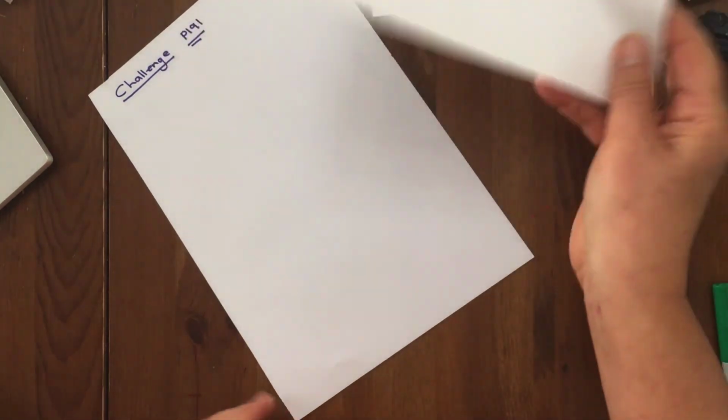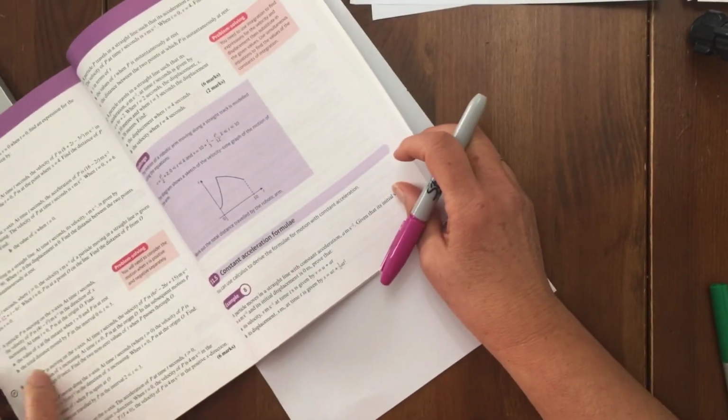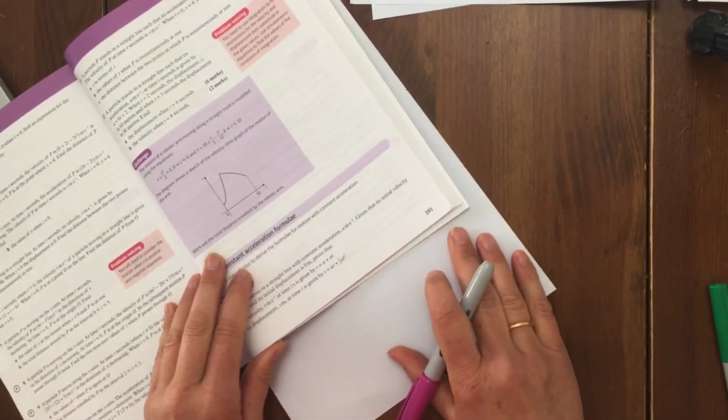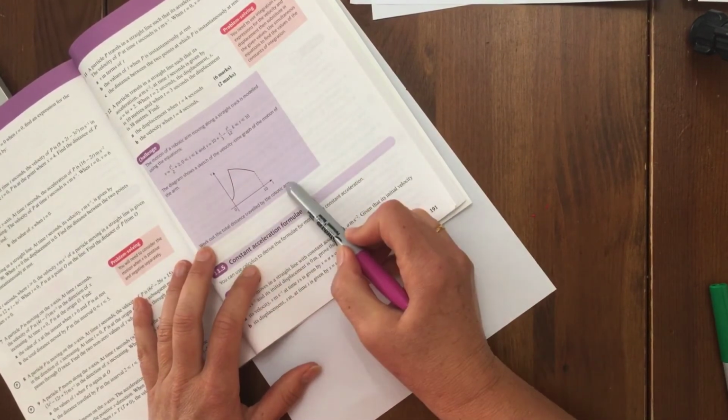So actually I'm going to go straight to the challenge question. I haven't written this out, but let's have a look at it here. So, making sure we do some of the harder questions as well, the really tough ones. Okay, so here's your challenge.